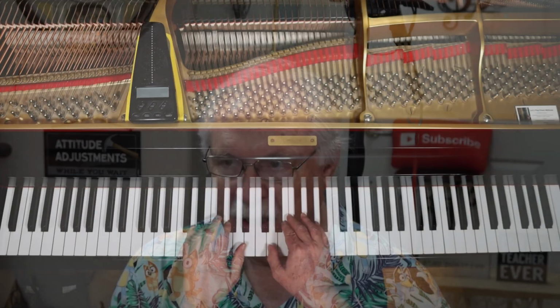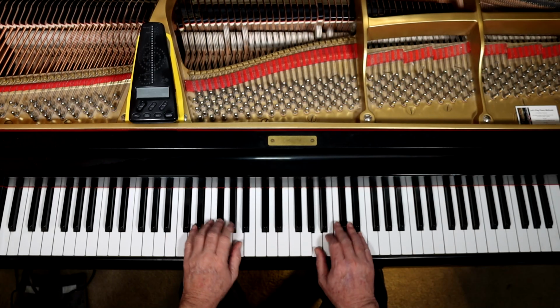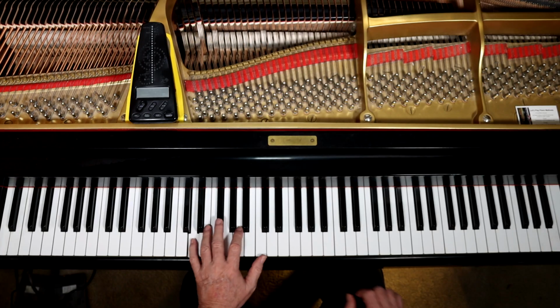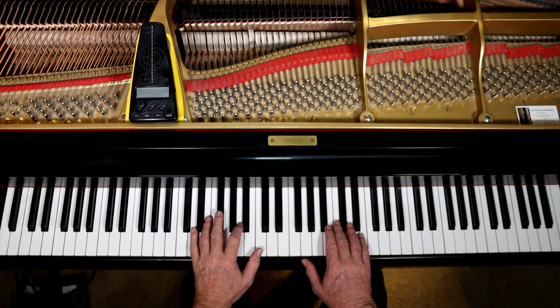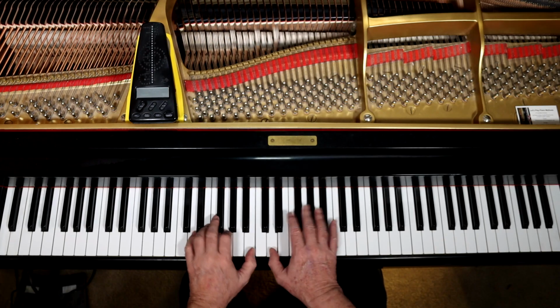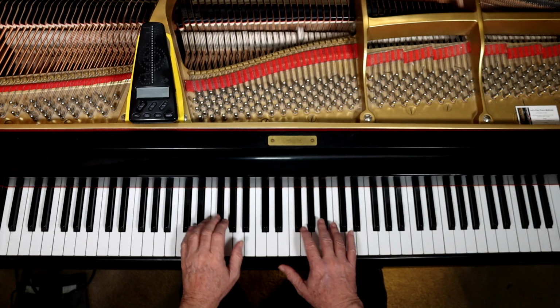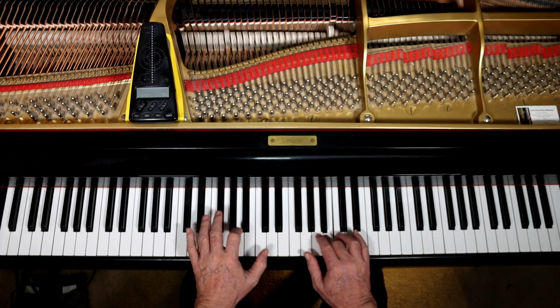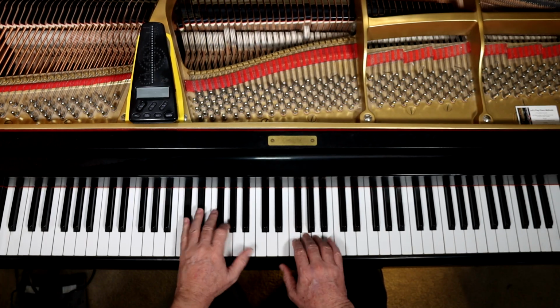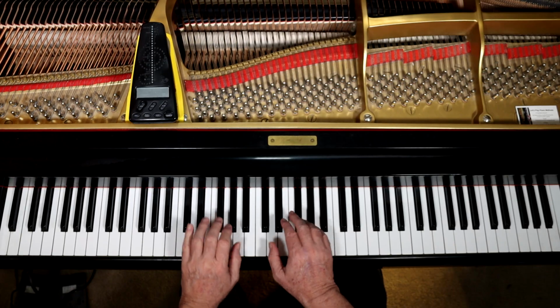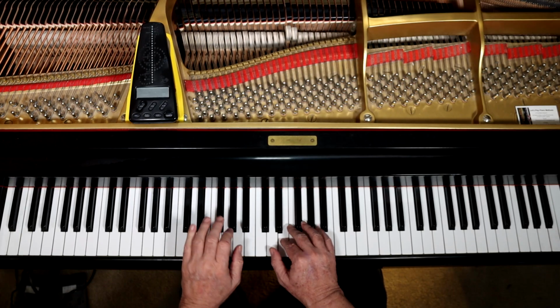As far as the chuck chuck pattern, here I can use 3 here if I want to. I don't have to, but try others.